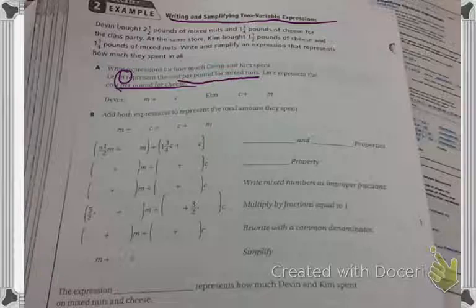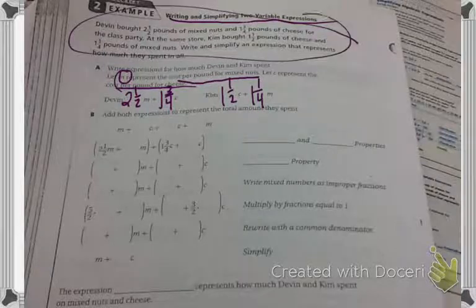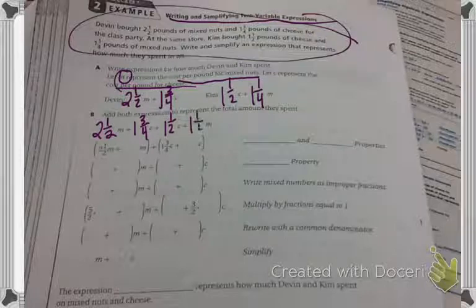So Devin bought 2.5 pounds of mixed nuts and 1 3/4 pounds of cheese. Kim bought 1.5 pounds of cheese and 1 1/4 pounds of mixed nuts. And I got all that from the problem. Now we want to add both expressions to represent the total amount they spent. So I'm going to just fill that in again. 2.5, 1 3/4, 1.5, 1 1/4.